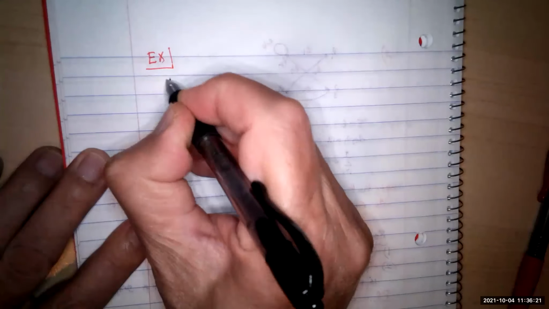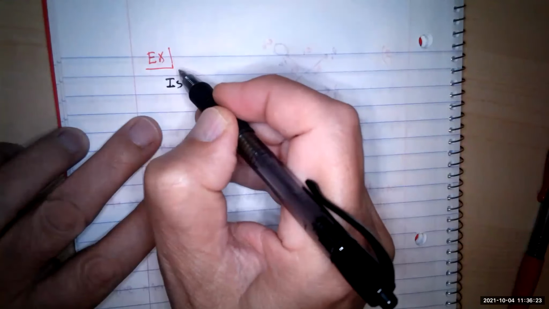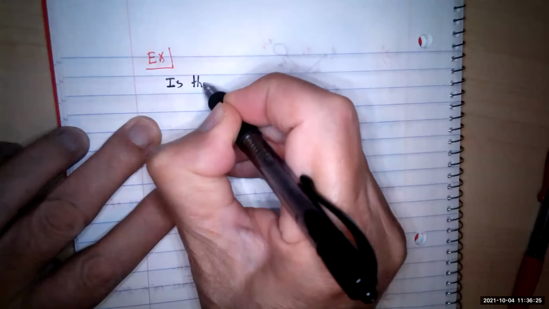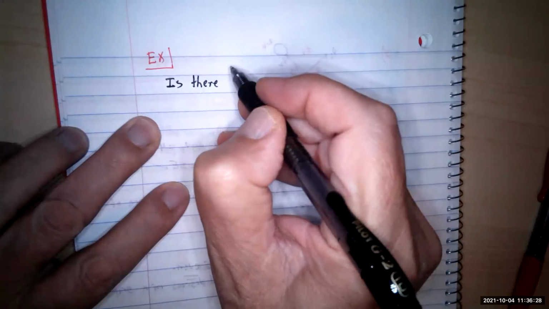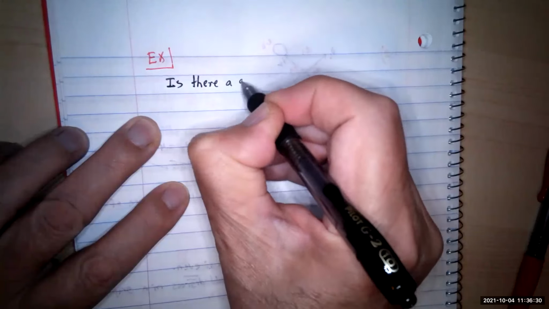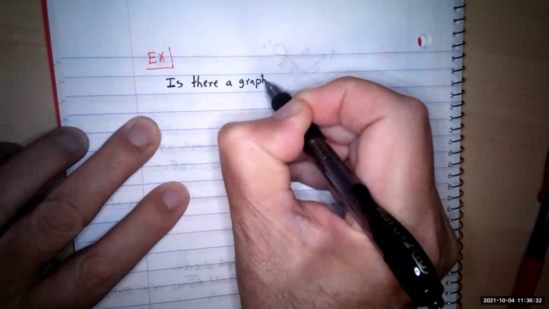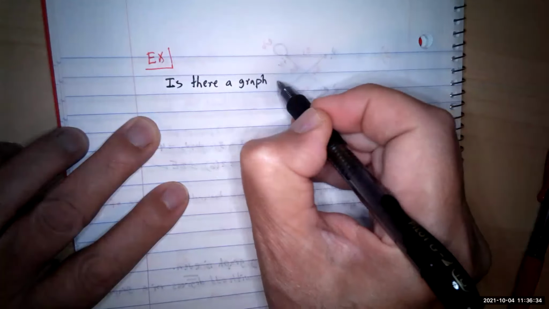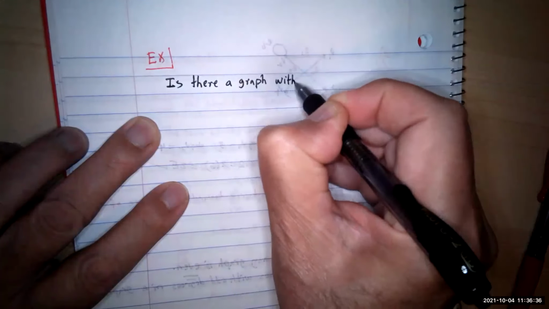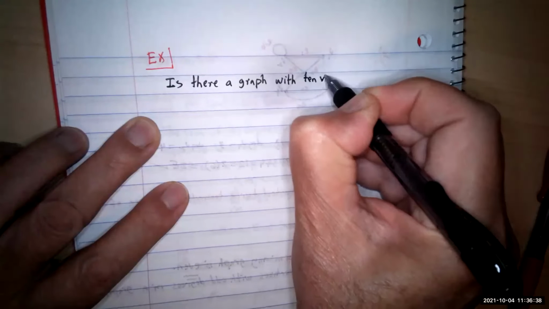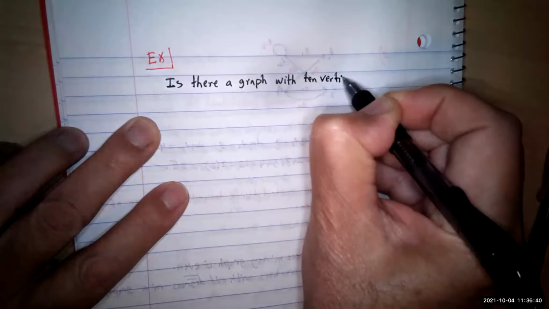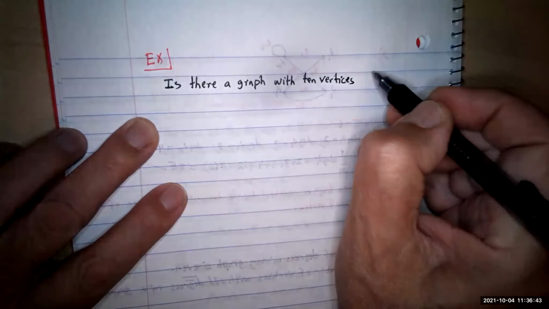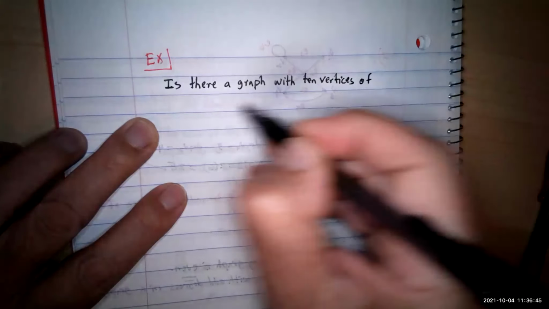So the question is this one. Is there a graph with 10 vertices of the following degrees?